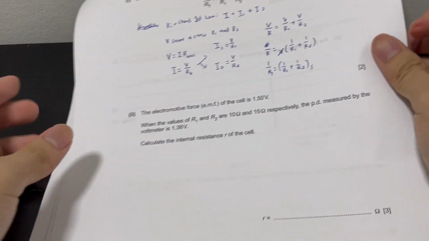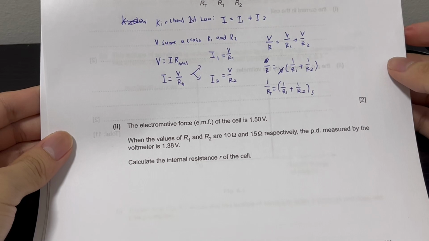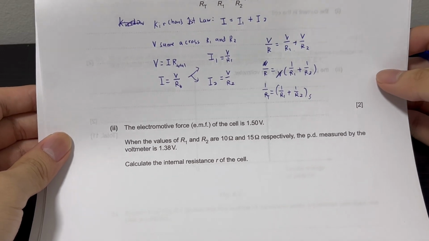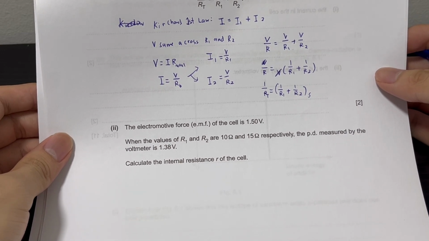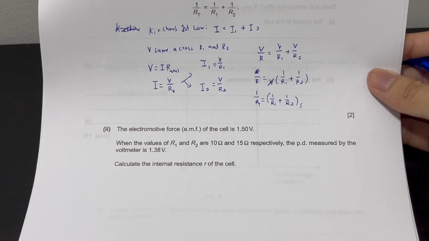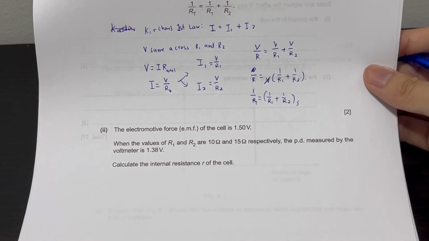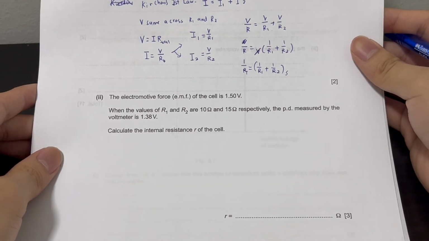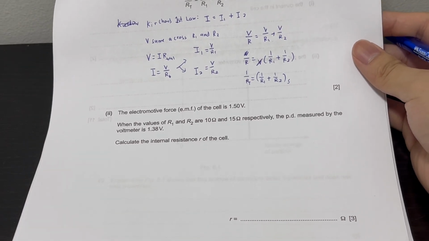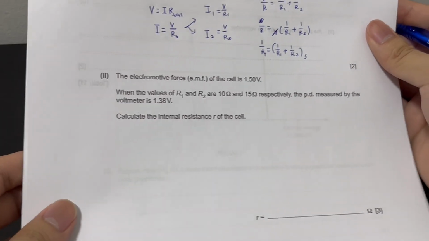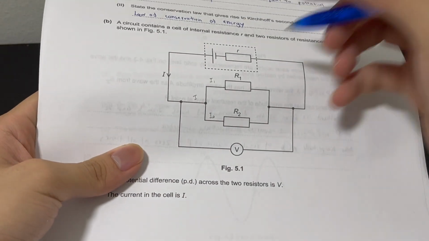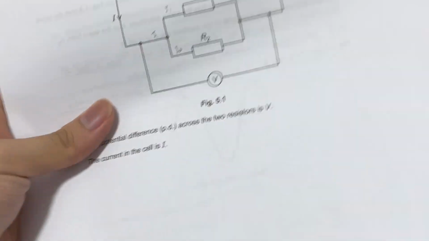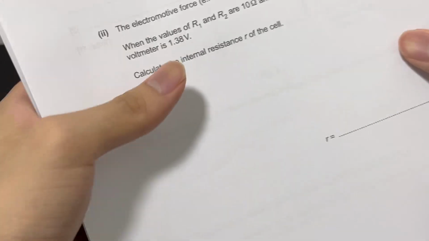Okay, the EMF of the cell is 1.5 volts, and the values of R1 and R2 are 10 and 15 ohms respectively. The potential difference measured by the voltmeter is 1.38 volts. So now we have to find the internal resistance r of the cell. So first we combine these parallel resistors, and we find what is the resistance.